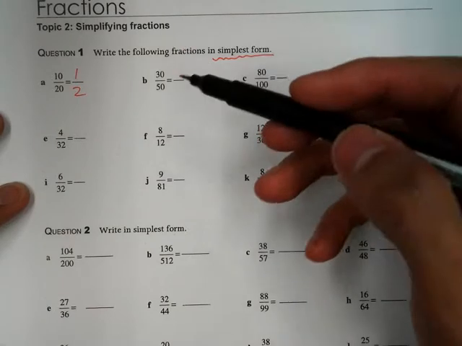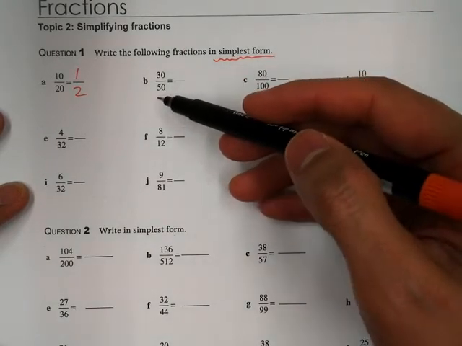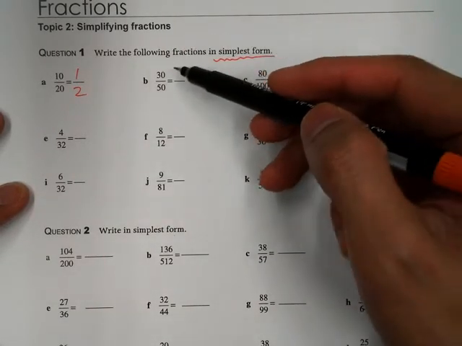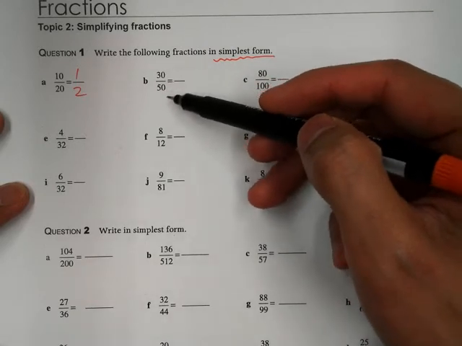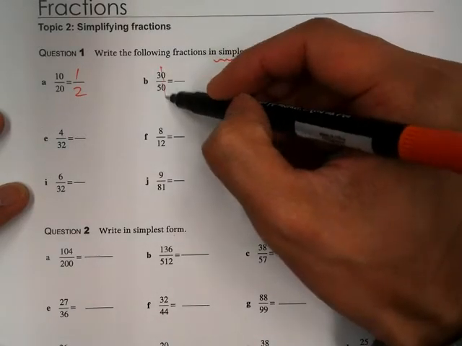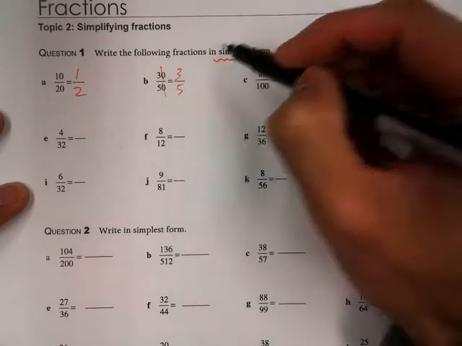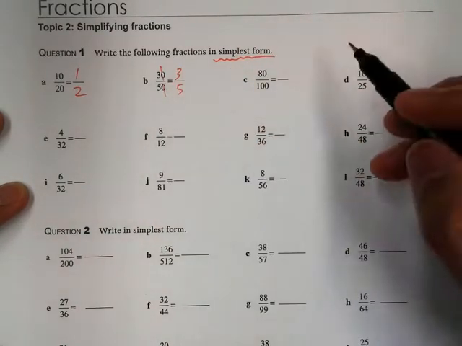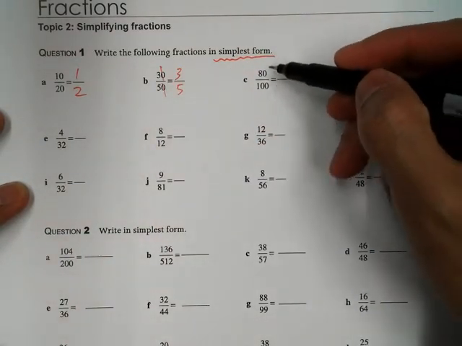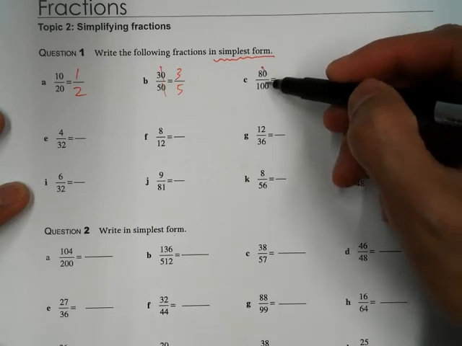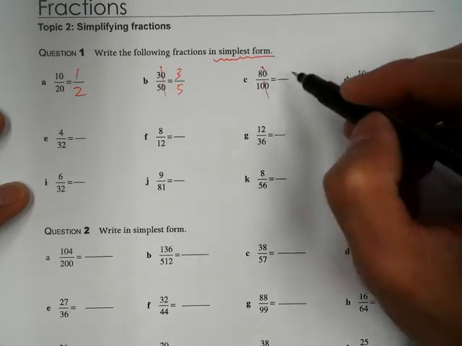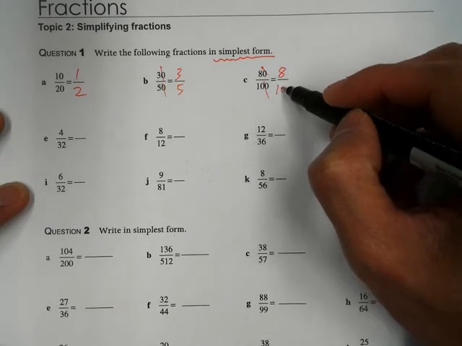The second one, we have 30 out of 50. Wherever we see a 0 at the end, it actually means tens. You can just cross out the 0, but the 0 has to be at the end. Take that for example. We have a 0 here and a 0 at the end. We can cancel that. So we have 8 out of 10.